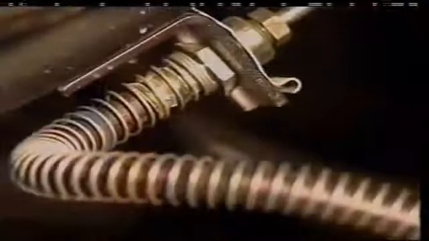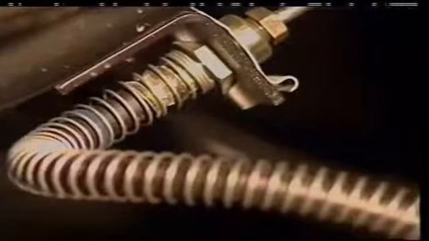A flexible section must be included between the body and suspension to allow for steering and suspension movement. These flexible lines are made of reinforced tubing to protect them from objects that could be thrown by the tyres. In some vehicles, the brake lines are inside the vehicle to protect them from corrosion.